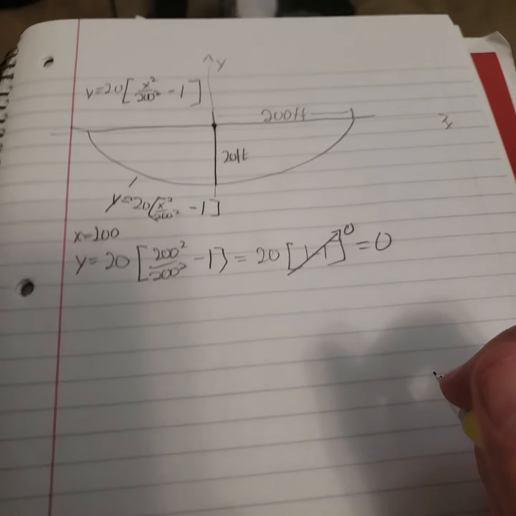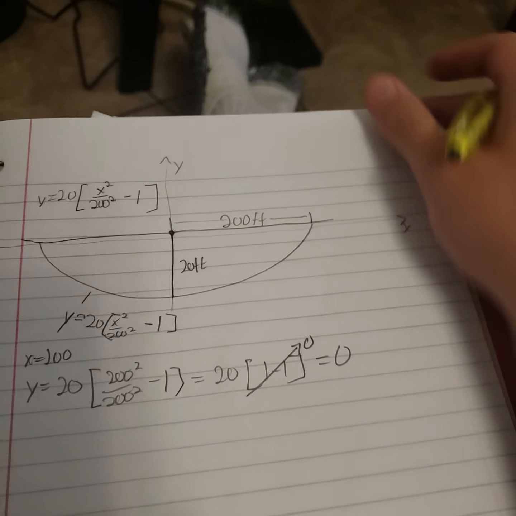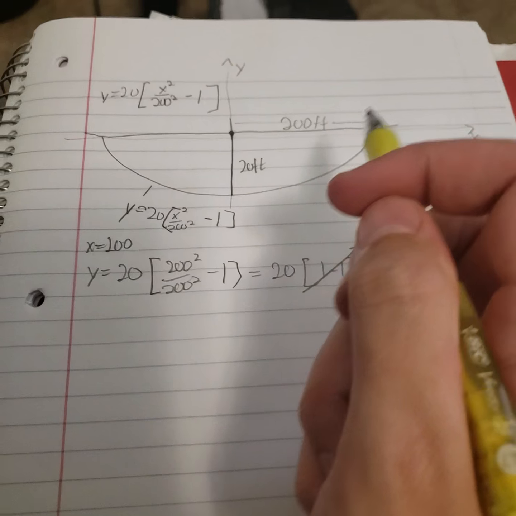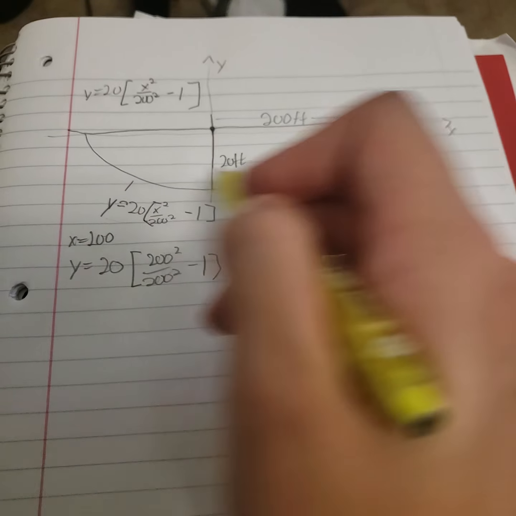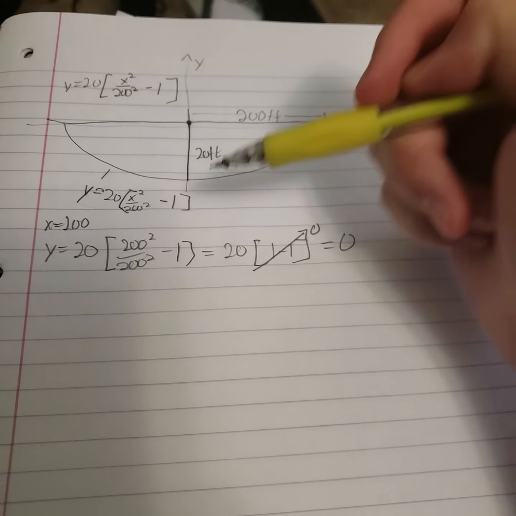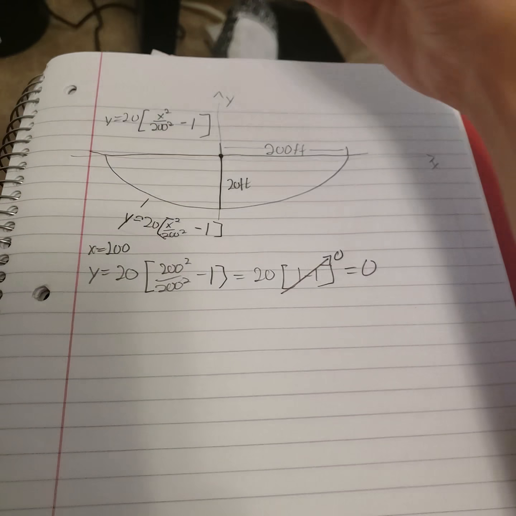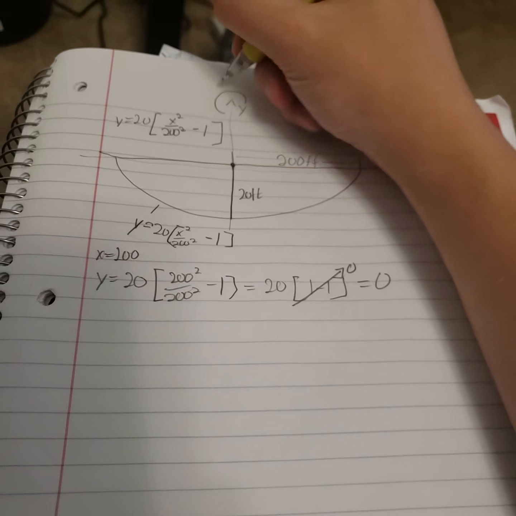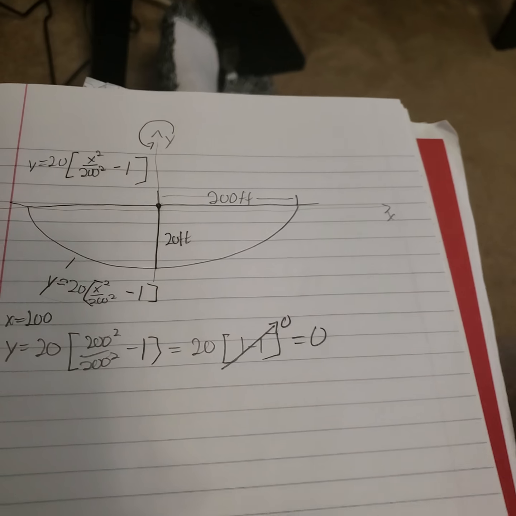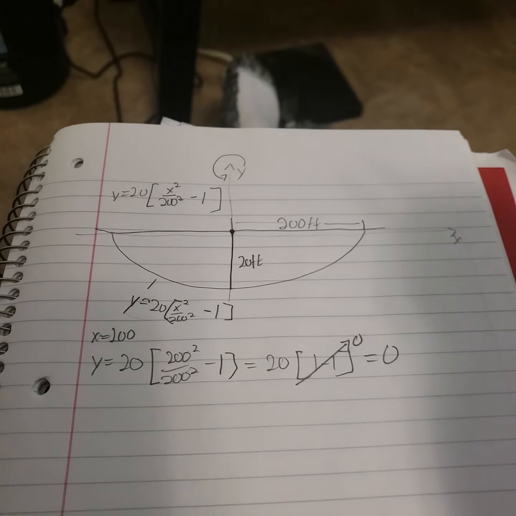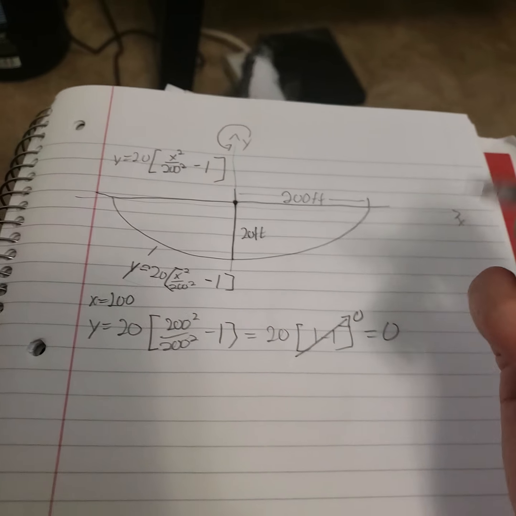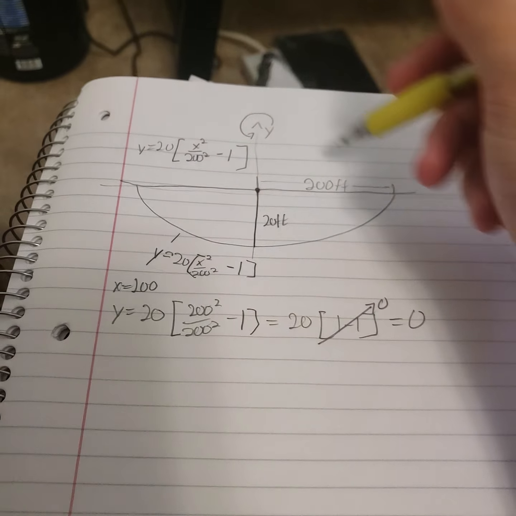Okay, now what we want to do is find a way to figure out the volume if we were to rotate this one simple y equals 20 times x squared over 200 squared minus 1 equation about the y-axis. So we know we're going to have to integrate in a circular motion, so something from 0 to 2 pi, because it's going to be part of a sphere.